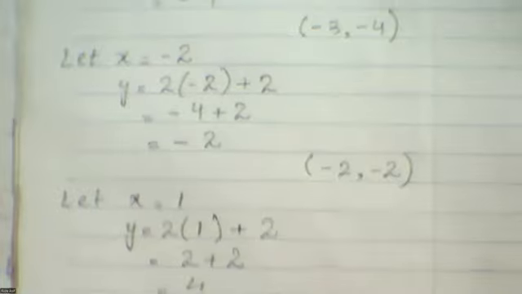Yes. So are you enjoying? Are you enjoying solving these? It's too simple, it's too easy. What you have to remember, just put the value of x over here and find out the value of y in this way.